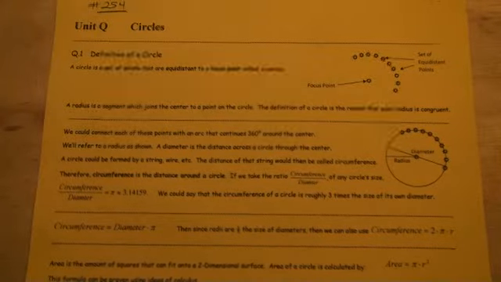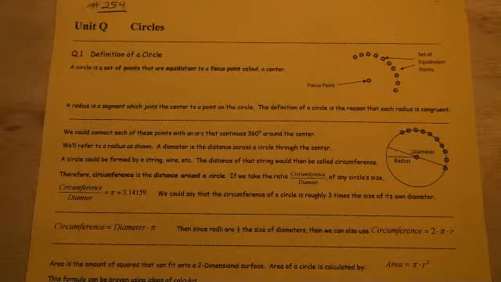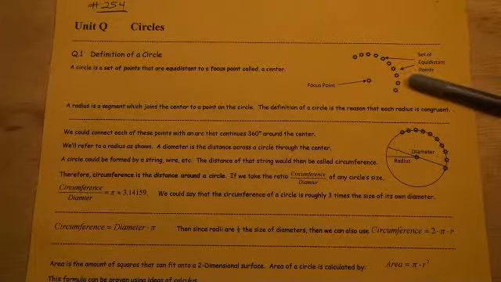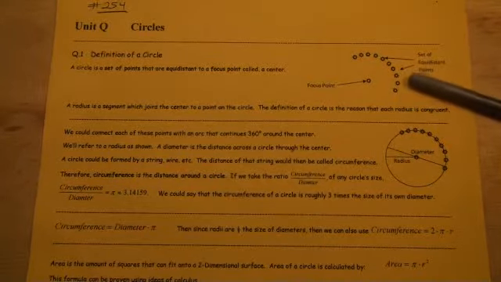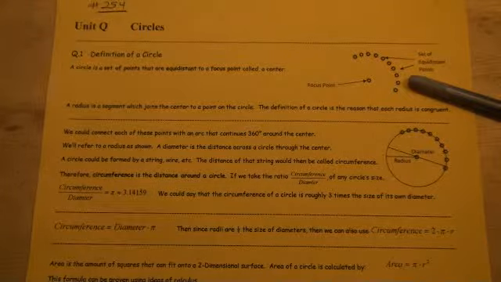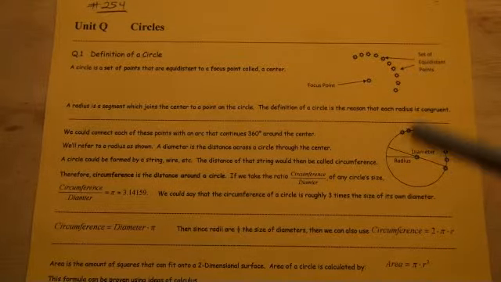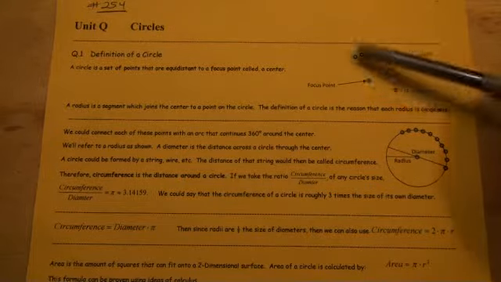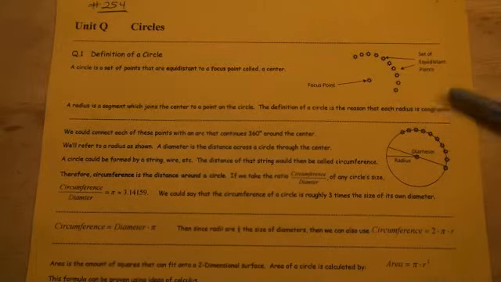Video number 254, circles. The definition of a circle is a set of points that are equidistant to a focus point called a center. So that's the definition of a circle. So each one of these points on the upper right hand side are potentially the same distance from that center point. That's why when you draw what's called a radius, and we do that in the next diagram, each one of these segments here is going to be congruent.